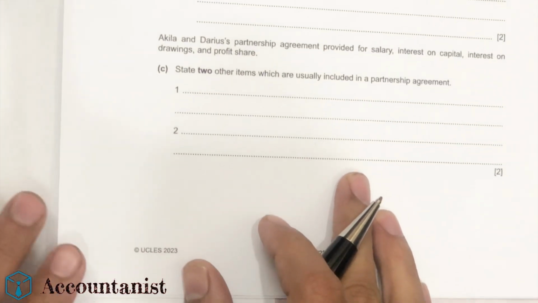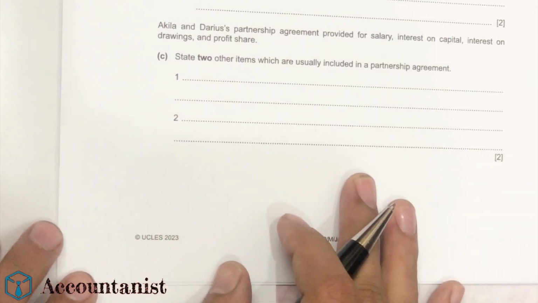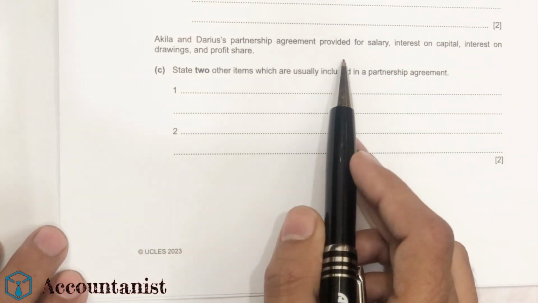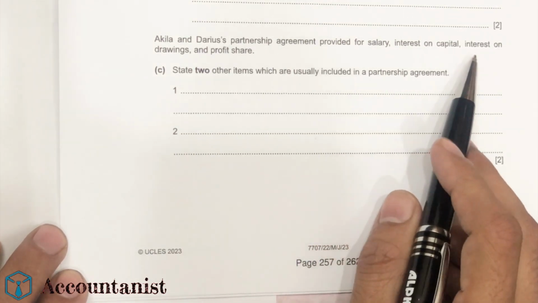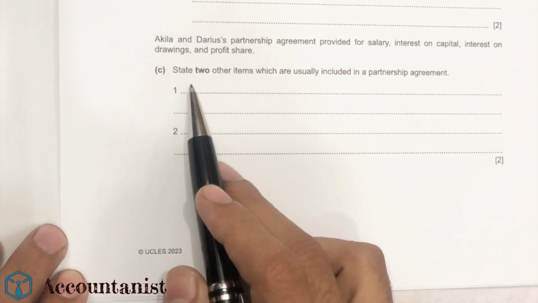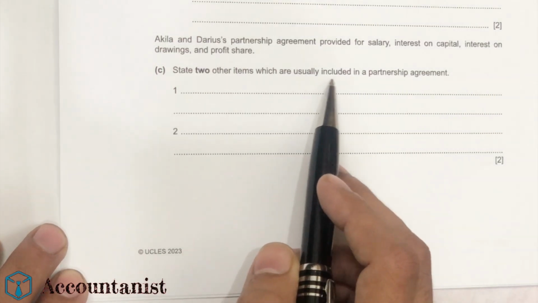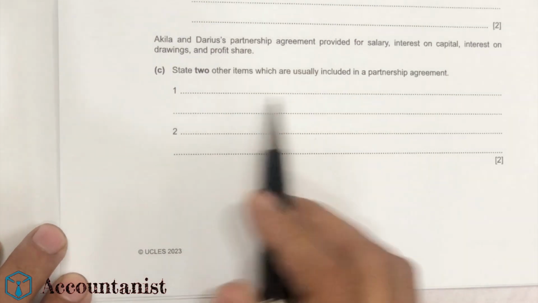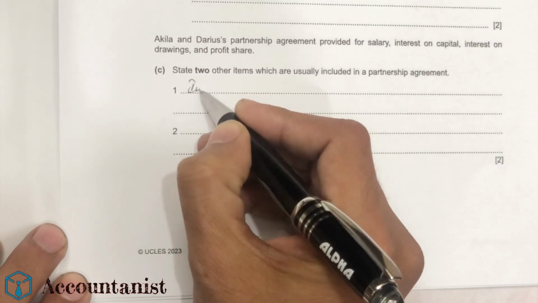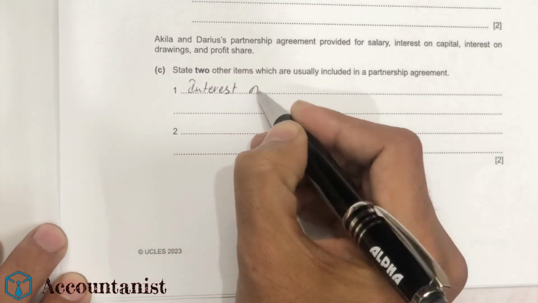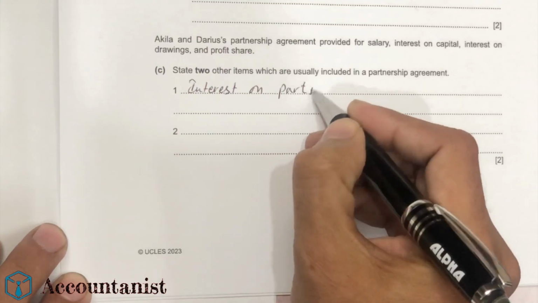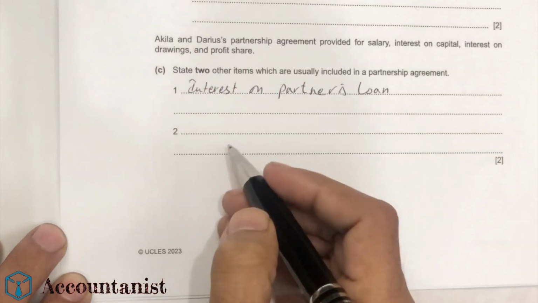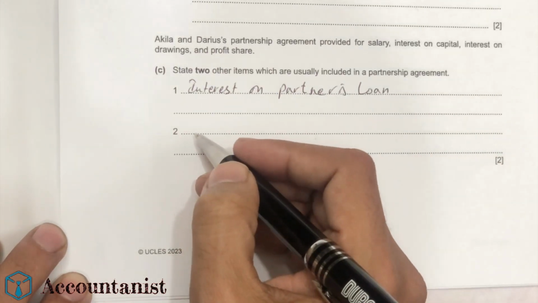So the next part we have here is the theoretical portion. It says that A and D's partnership agreement provided for salary, interest on capital, interest on drawings, and profit share. State two other items which are usually included in the partnership agreement. So there can be interest on partner's loan, and there can be a limit on drawings.